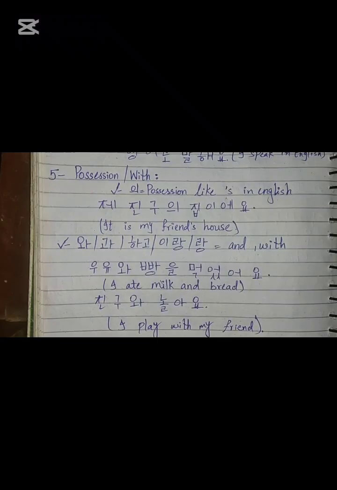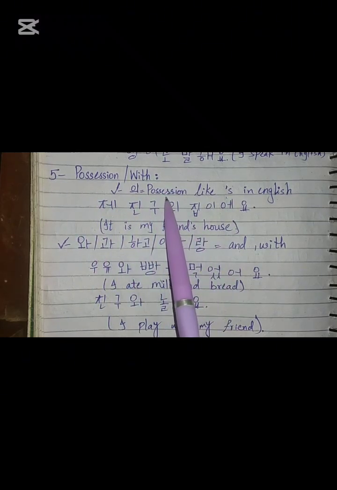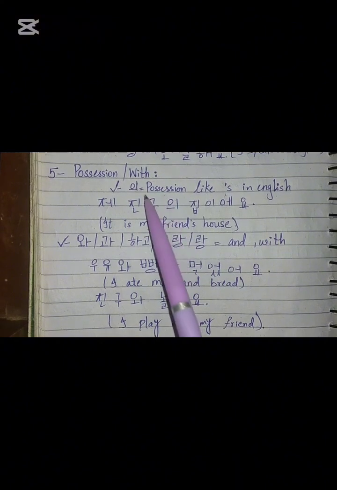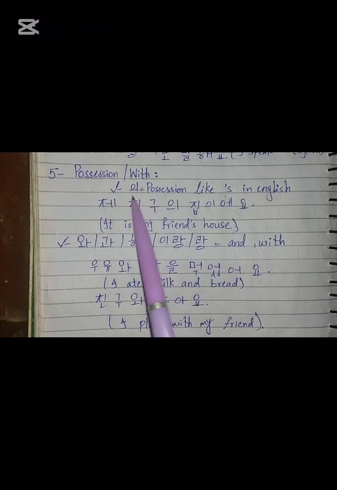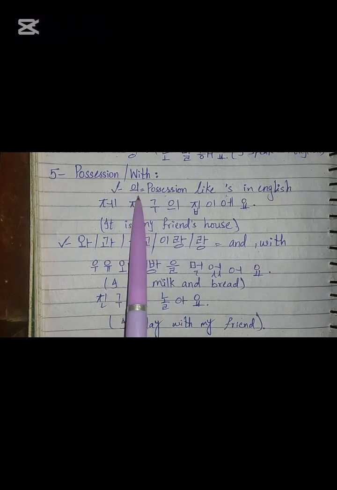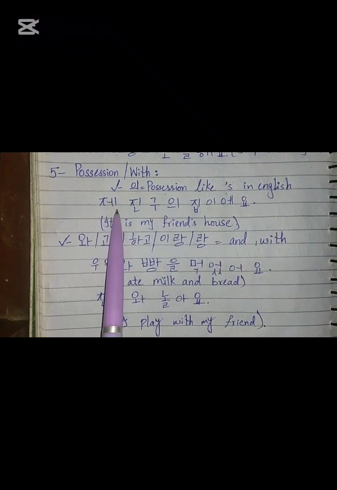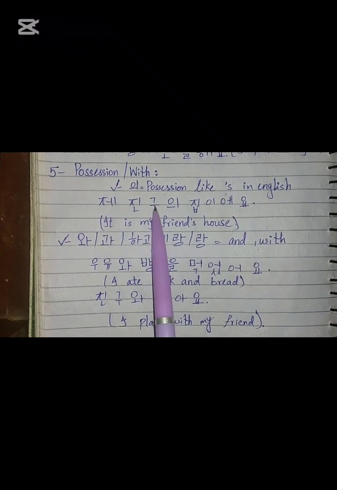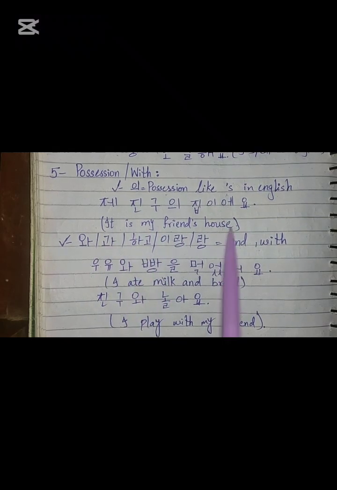The fifth particle is basically 의, for possession, and it's pronounced as eh. Whenever we say it's my friend's, it's hers, it's like the 's in English. So whenever we want to use possession, we use 의 in Korean. Okay, so let's see the example. 제 친구의 집이에요. This is my friend's house.